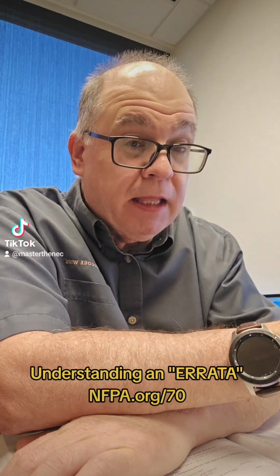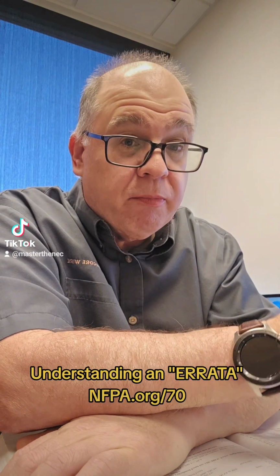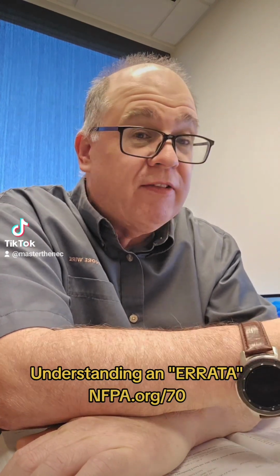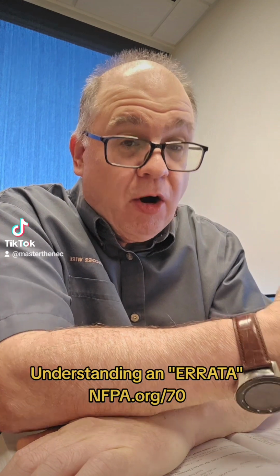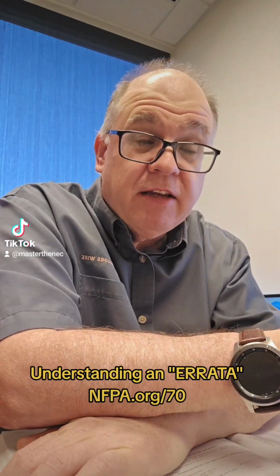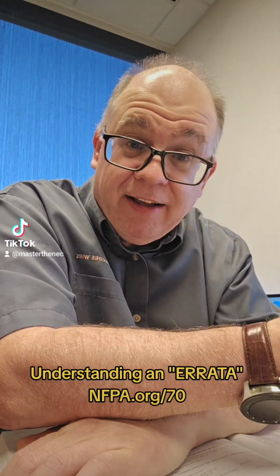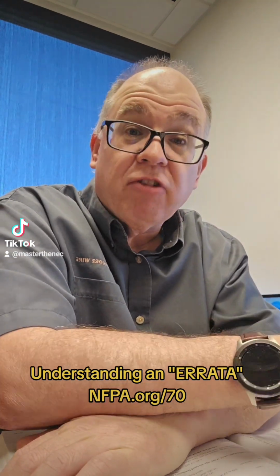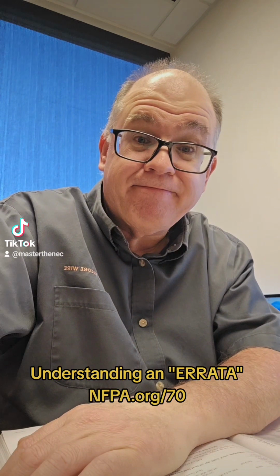And look, publications are going to have errors, misprints. It just happens. But once it has left the press, the only way that you can correct that wrong, in NFPA's case, is to issue something like an errata in order to correct that. Okay, so let's look at an example of an errata.